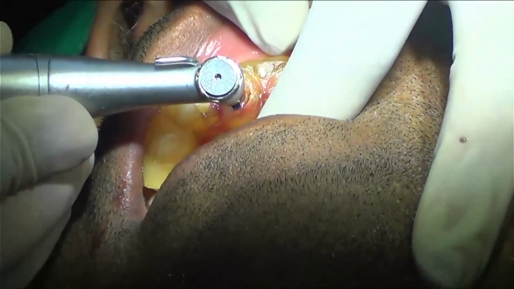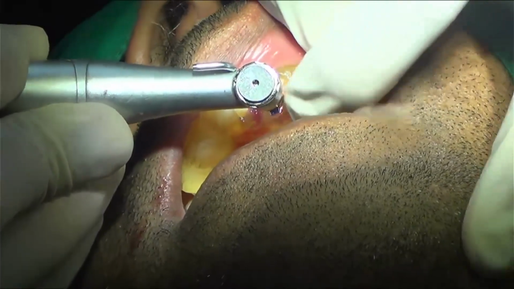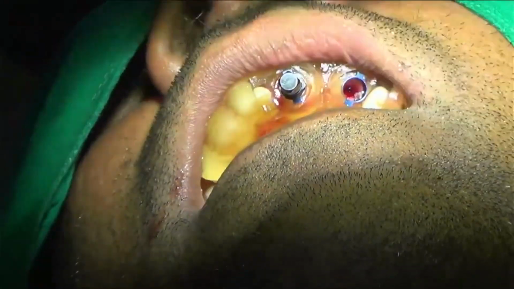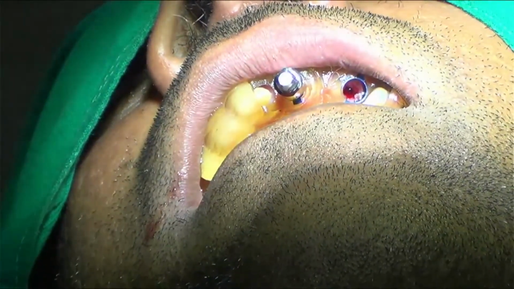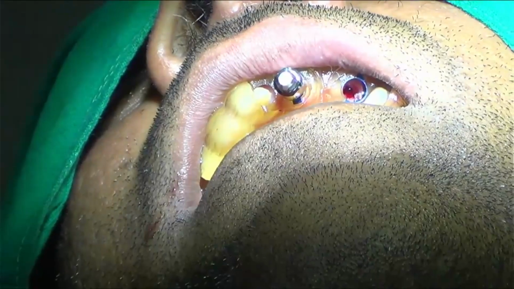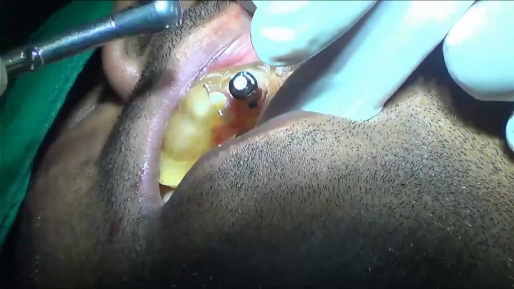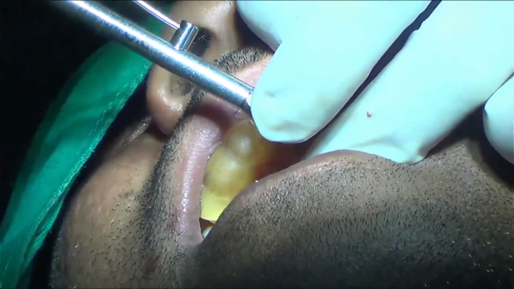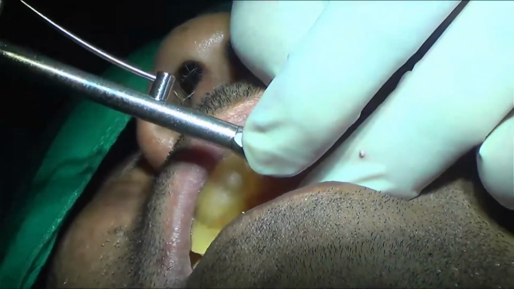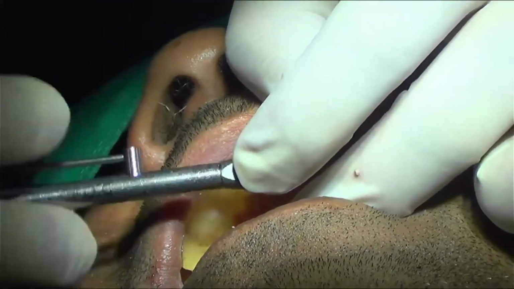So I have already reached my 35 Ncm torque and still I have to go like 1 mm more below. So I take out this and then I am going to use the connector extension and the torque wrench. See, I am at 35 torque. 35, approximately 50 going.